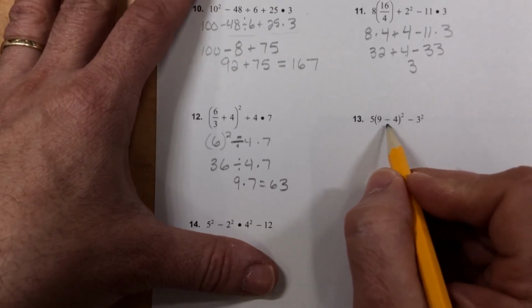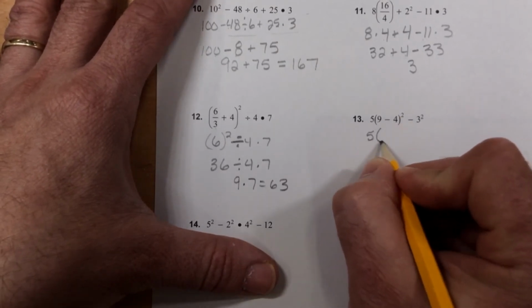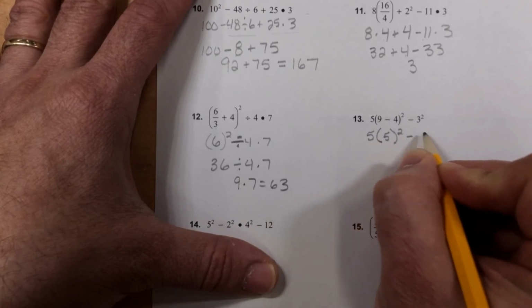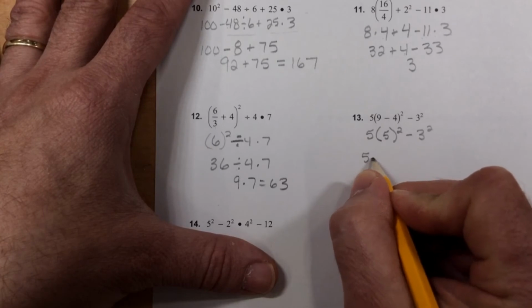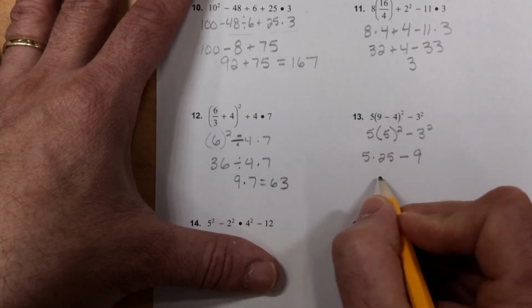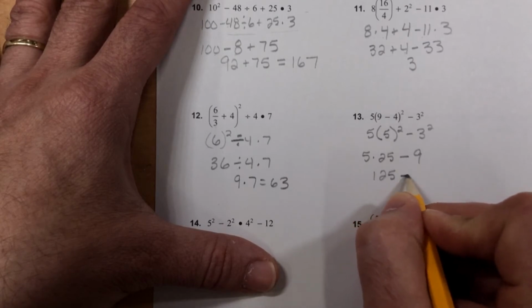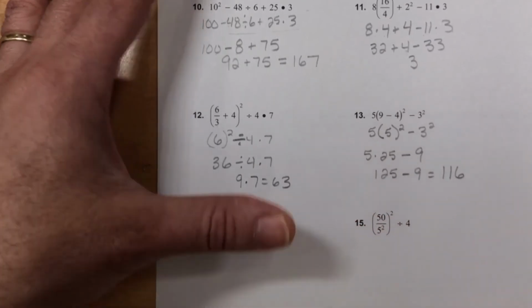Here, parentheses first. 9 minus 4 is 5. So we have 5 times 5 squared minus 3 squared. Now we can do exponents. 5 times 25 minus 9. Multiply. 125 minus 9 is 116.